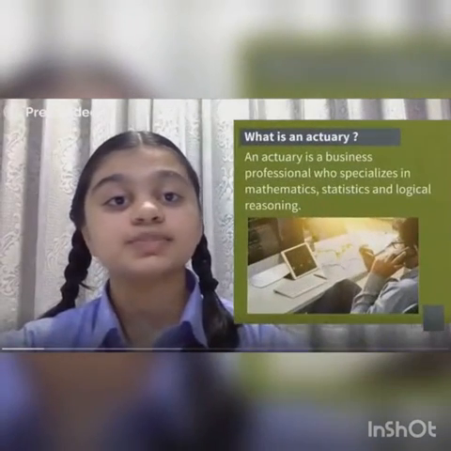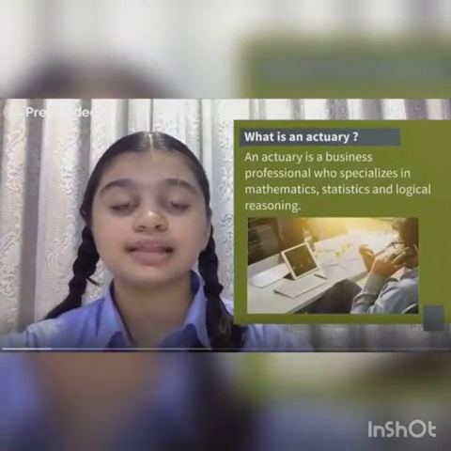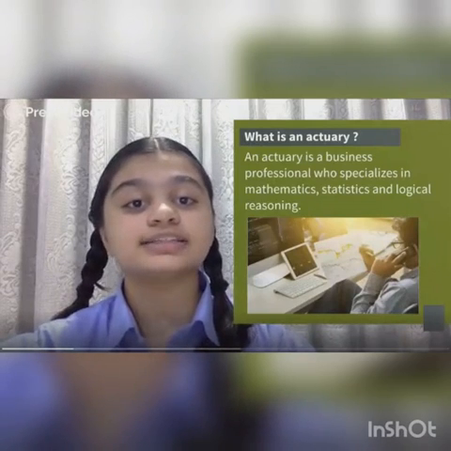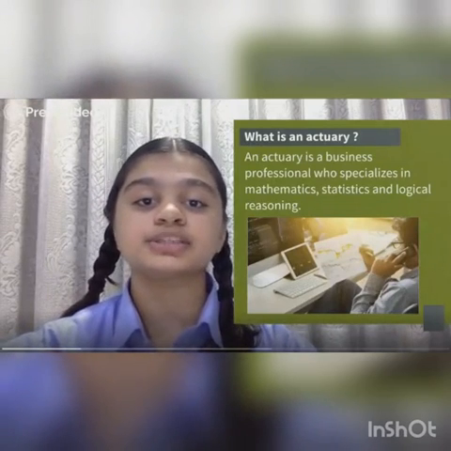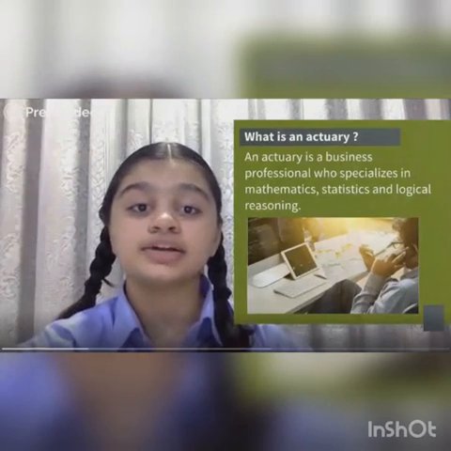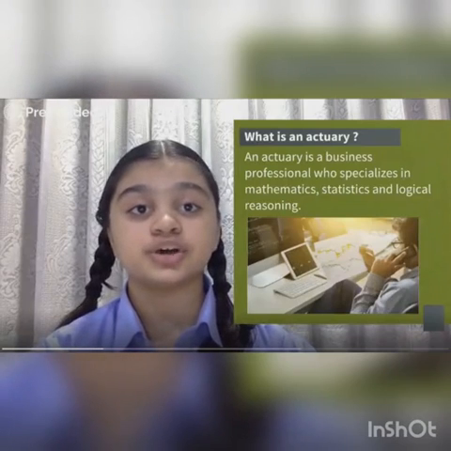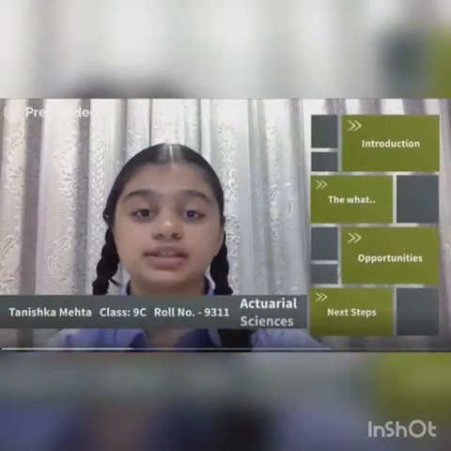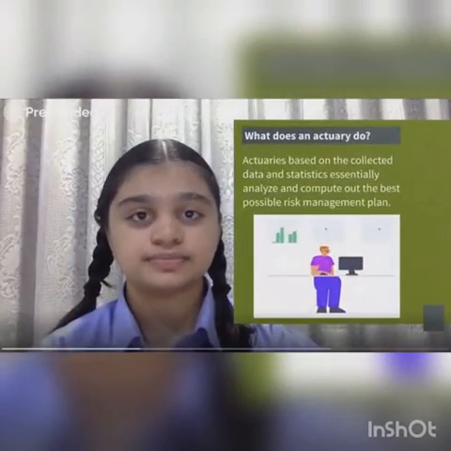An actuary is a business professional who specializes in mathematics, statistics, and logical reasoning. Actuarial science is based on mathematics, statistics, finance, economics, probability, and computer science. Actuaries are hired by companies to assess various fields like fixing and designing insurance premium rates, designing pension schemes, insurance plan designing, etc. Risk management is one of the core pillars that define an actuary.